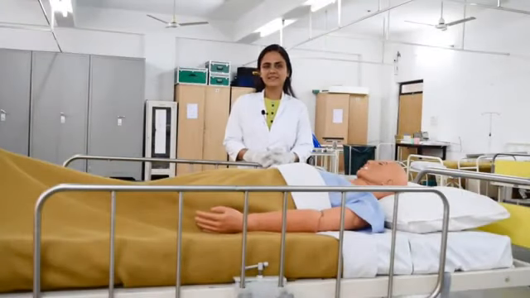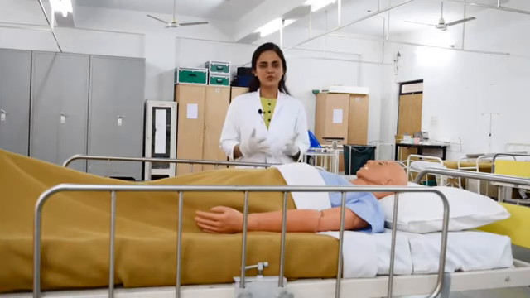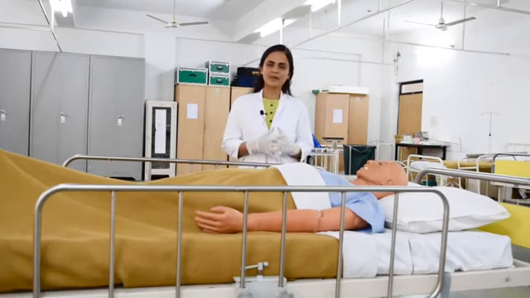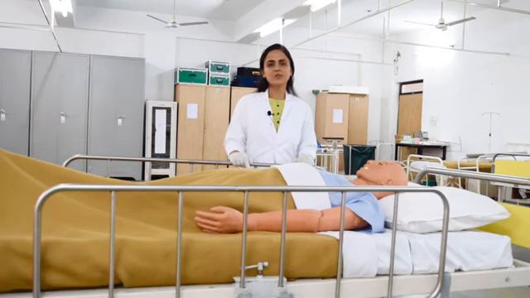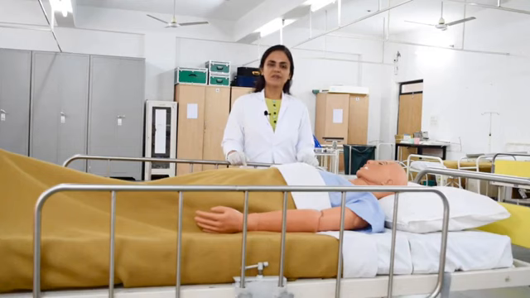Hello friends, today we will see the demonstration of occupied bed. Occupied bed is for the patients who are not able to come out of the bed. These patients are very critical, so they need special attention and care.